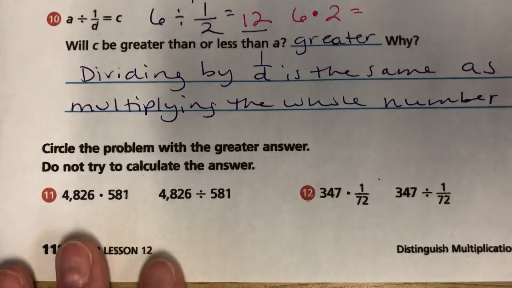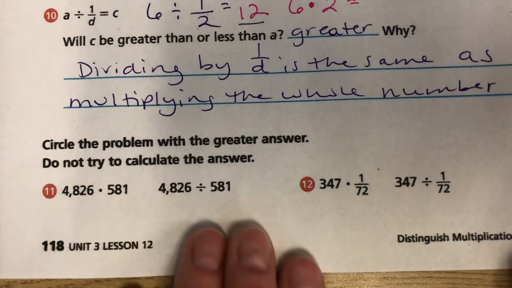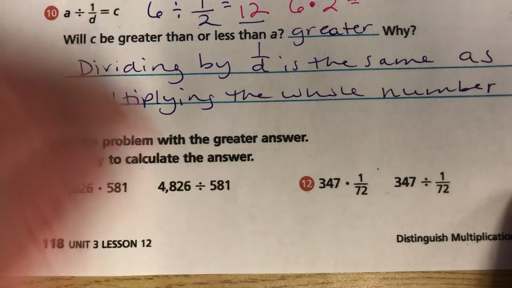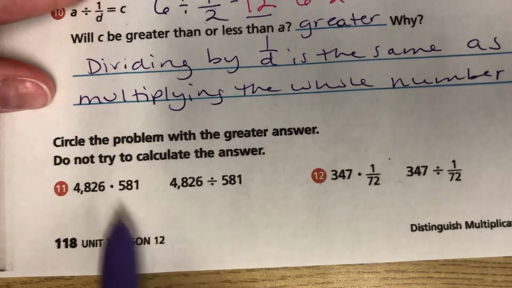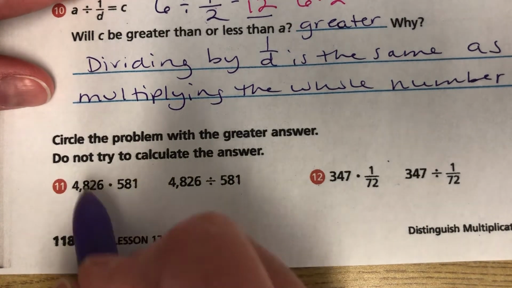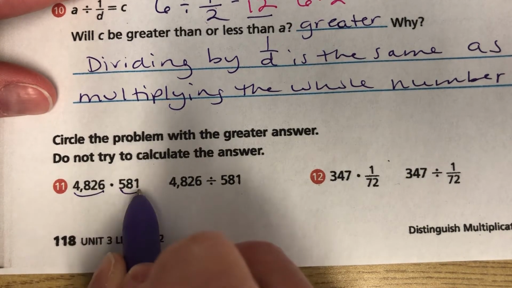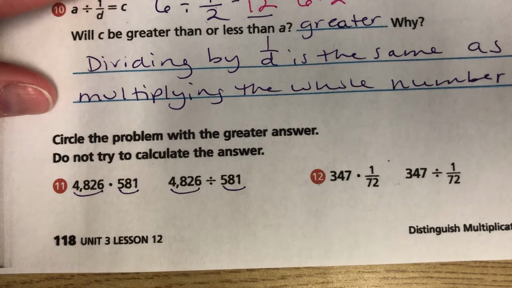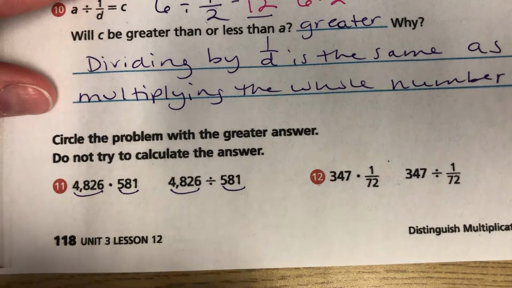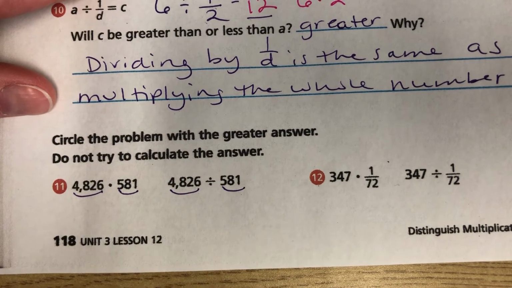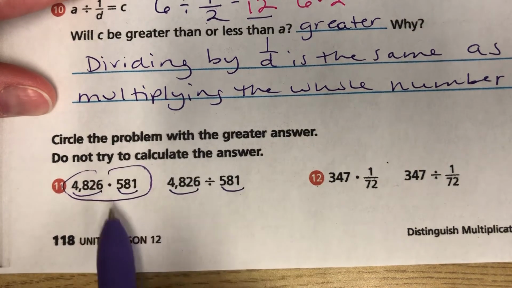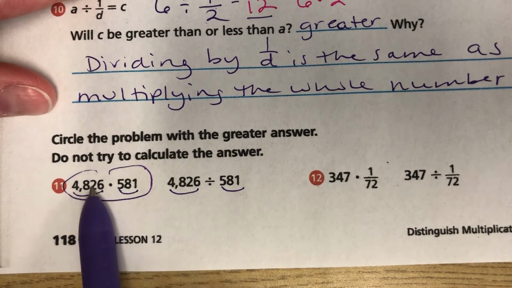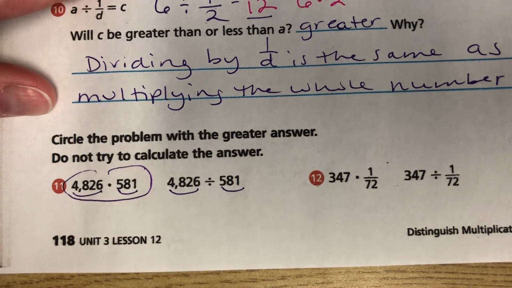All right, so down here it says to circle the problem with the greater answer. So there's two problems here. This is a problem and this is a problem, okay? Which of these would give us a greater amount? Multiplying a whole number by another whole number or dividing a whole number by another whole number? Well, nothing has changed about multiplying and dividing whole numbers. When you multiply whole numbers, you get an amount that is greater than dividing, right? So we would definitely get a greater amount if we multiplied those two same numbers versus dividing them.